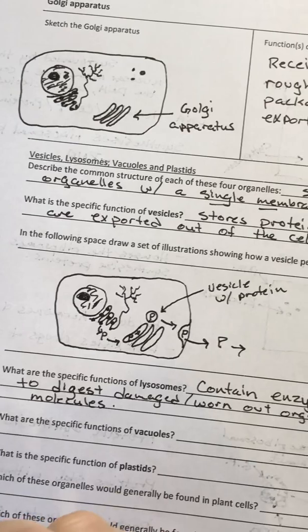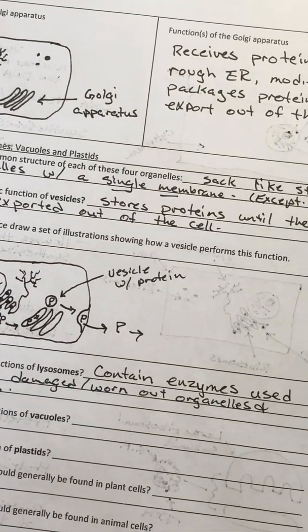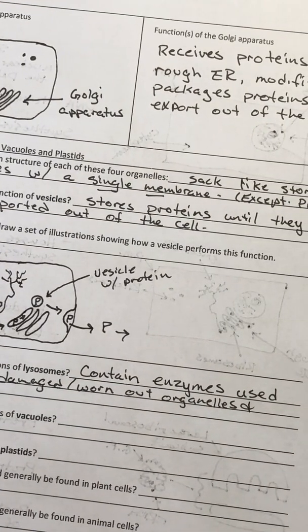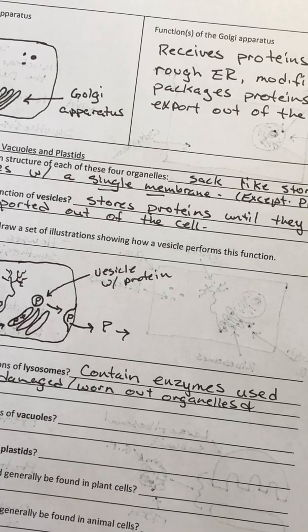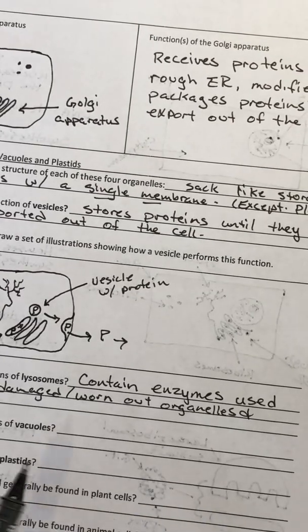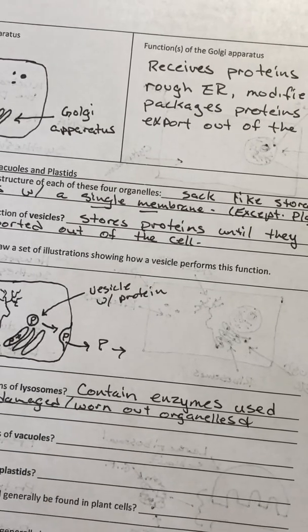And not just old organelles, but also molecules that are compromised or already in the process of being broken down. The lysosomes are found only in animal cells.